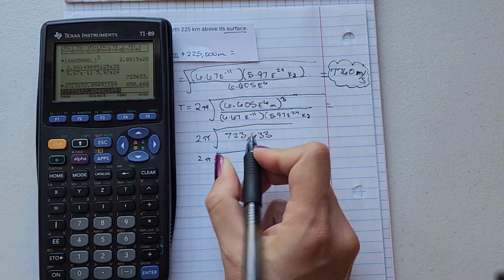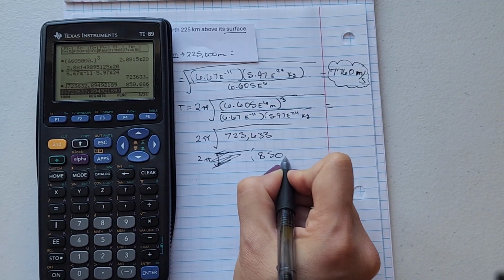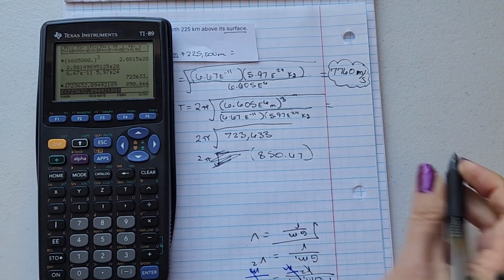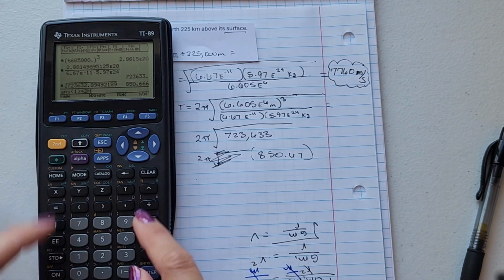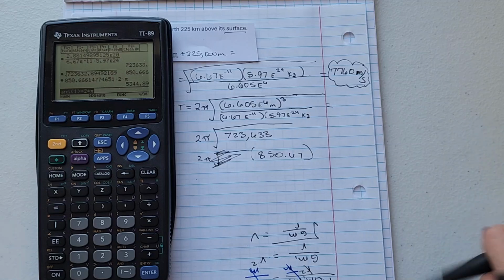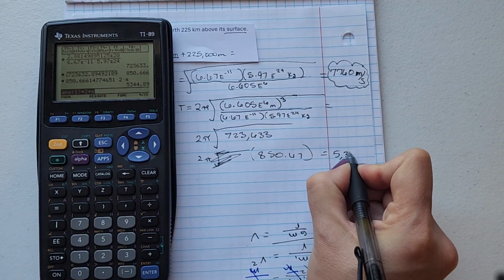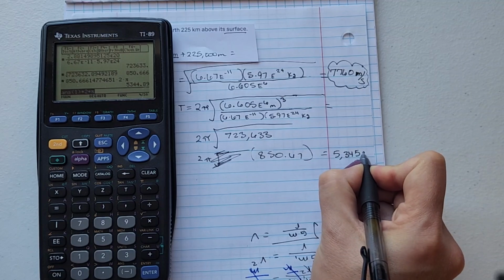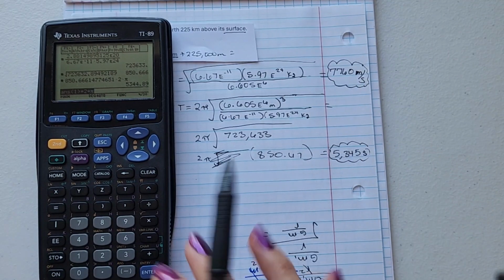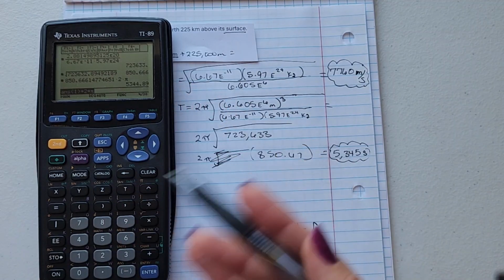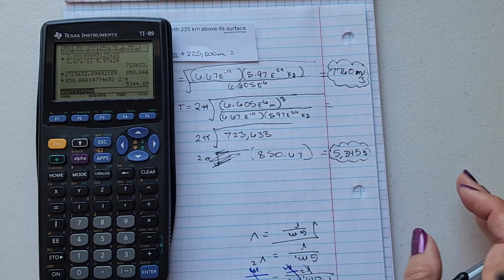I get 2 pi times 850.67. So now we multiply by 2 and multiply by pi. And we get 5,345 seconds. The time period is in seconds. So if a question asks if you'd like to put it in minutes or hours or days, you'll have to convert that. So the time period is in seconds.